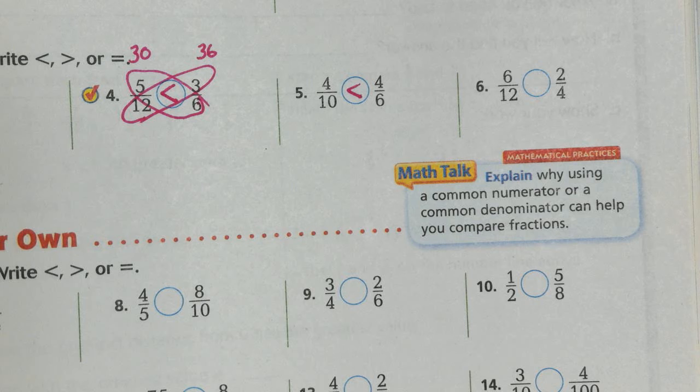So if I have a fraction, that means that I have two pieces, and each piece is 1/3.